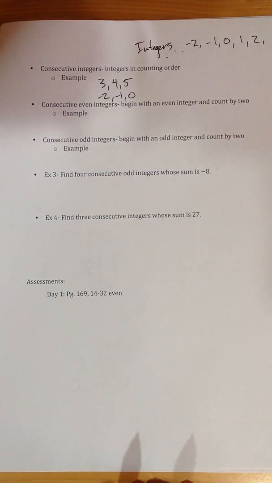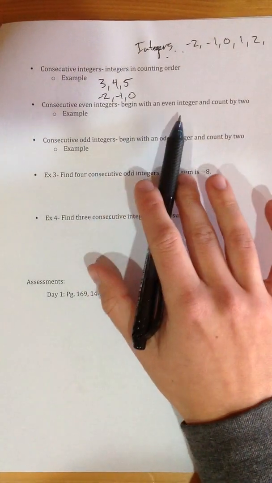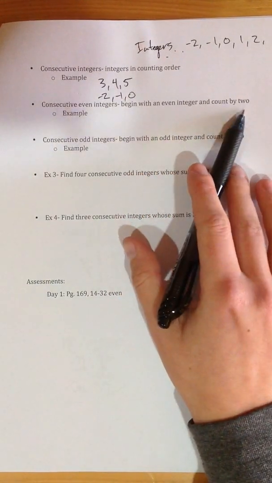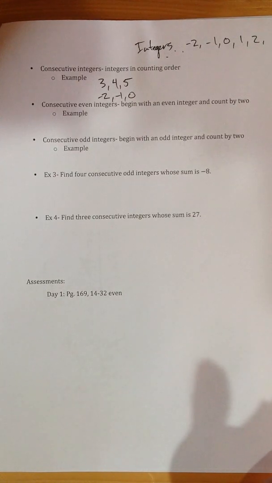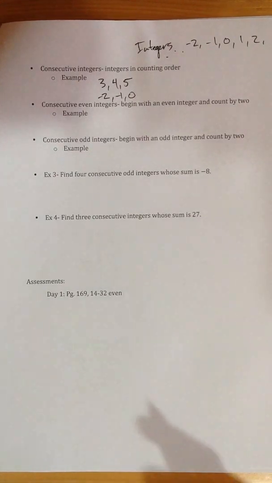Now we're going to get into consecutive even integers. It says that is beginning with an even integer and then counting by 2. So an even integer would be like 2, 4, 6, 8, that kind of thing. Also the negative versions of that. And then if we go up by 2, that would get us to the next even integer.